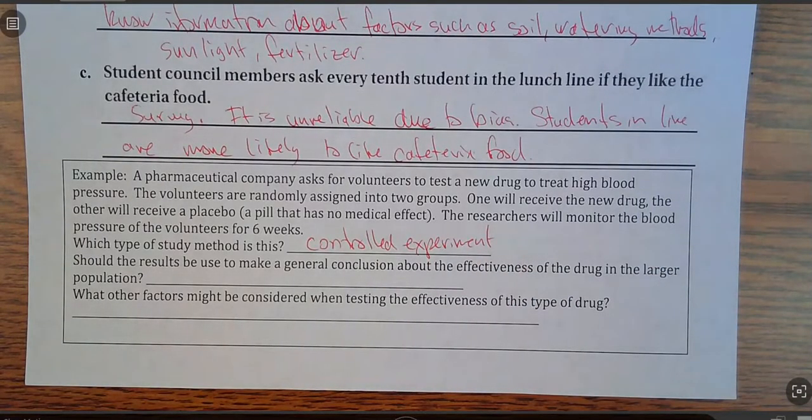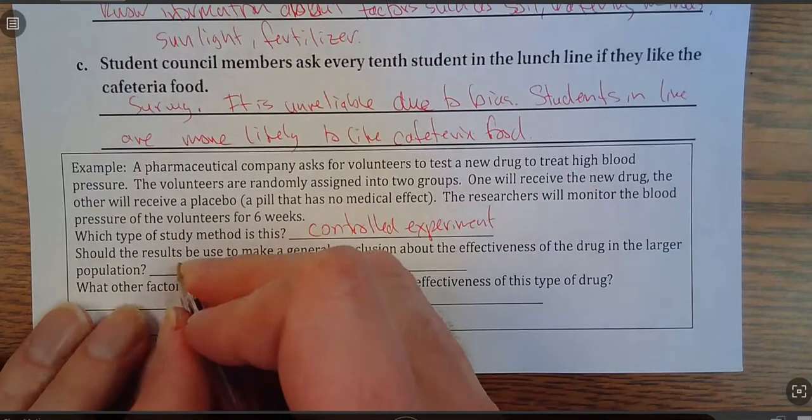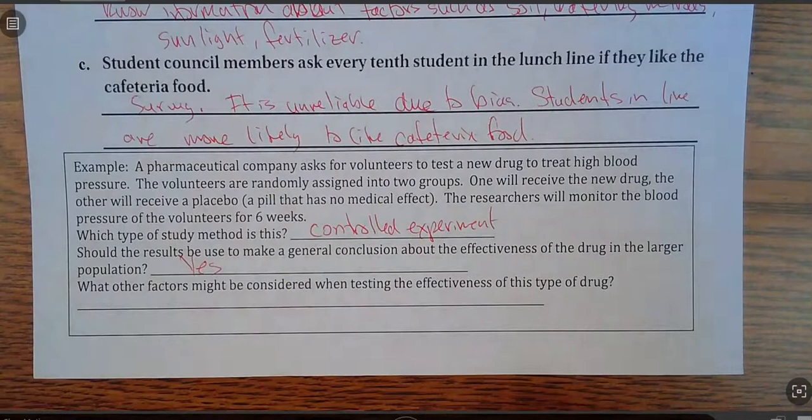Should the results be used to make a general conclusion about the effectiveness of the drug in a larger population? So it kind of meets all the requirements. It doesn't say that it's a small group. So if it's large enough groups, then yeah, it is good. So we can say yes. Might be some other factors. What other factors might be considered when testing the effectiveness of this drug?